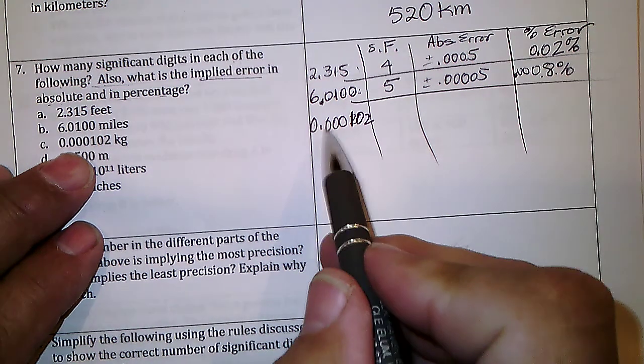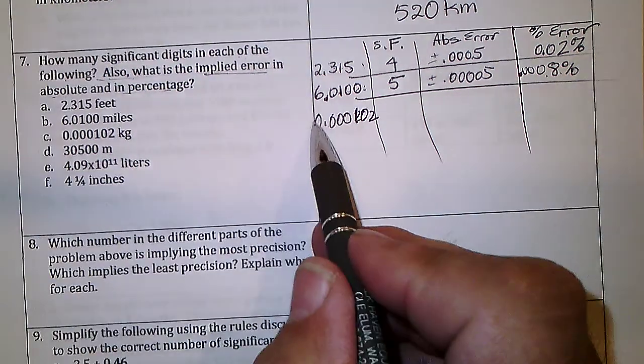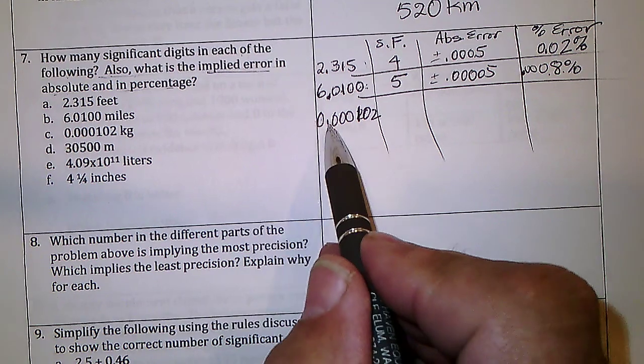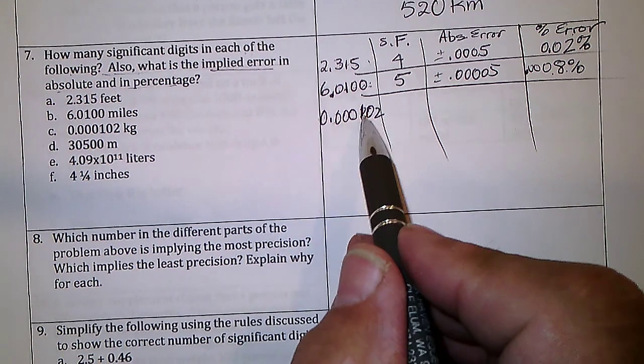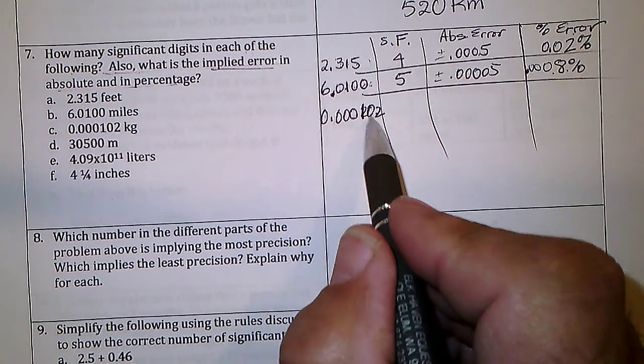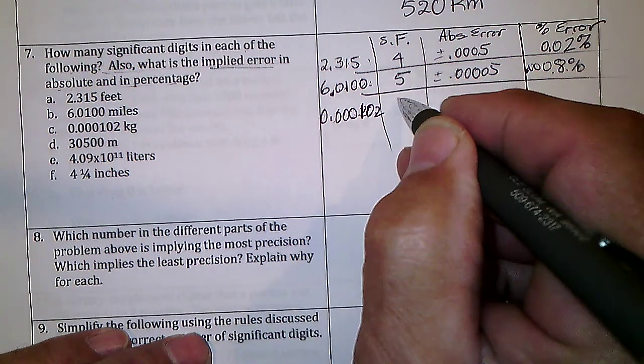0.0002102. These are pushing it over. There's no number over here, just 0. So these are pushers, so don't count them. That's between numbers, so we keep that 0, so there's 3 of them.